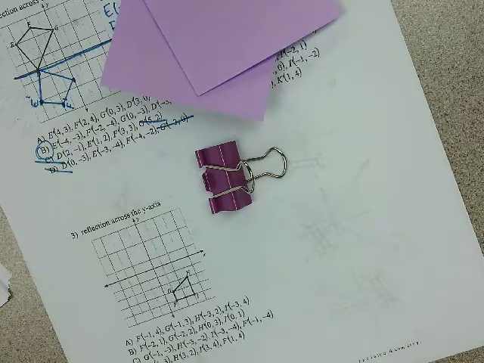Alright, so it's going to go from here, so we have a positive 1, negative 1, 2, 3. So your negative stays the same, but your positive becomes a negative. So instead of a positive 1, it's a change: negative 1, negative 3. So that's 2.